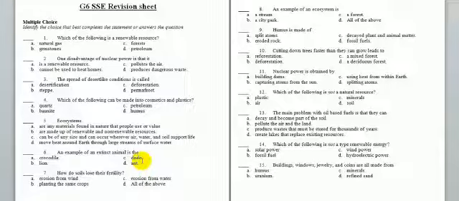How do soils lose their fertility? Let's see. A, erosion from wind, erosion from water, planting the same crops. Actually all of them are damaging the fertility of the soil. Too much wind, too much water, and planting the same crops, all of them are bad for the soil, so the right answer is D, all of the above.